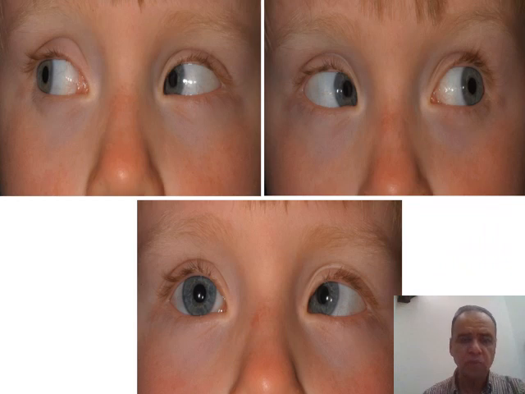As I mentioned before, manifest squint or strabismus (tropia) can be divided into two types, either comitant or incomitant. For example, here, this child has left esotropia.